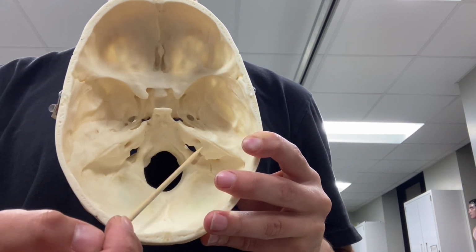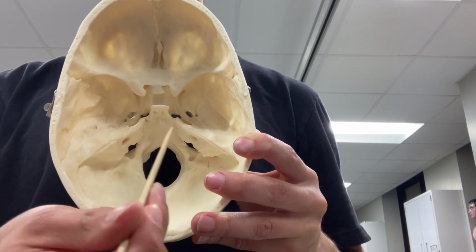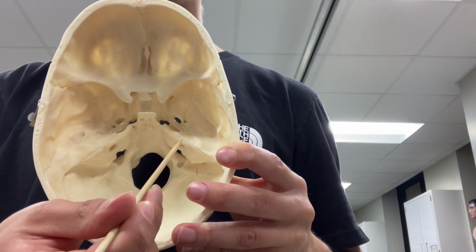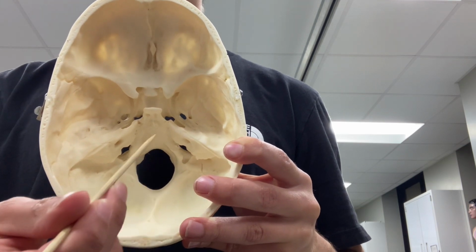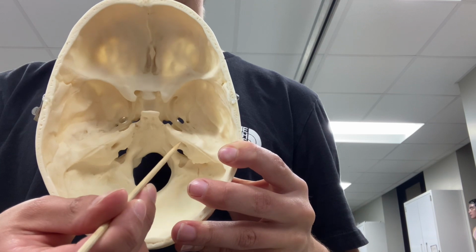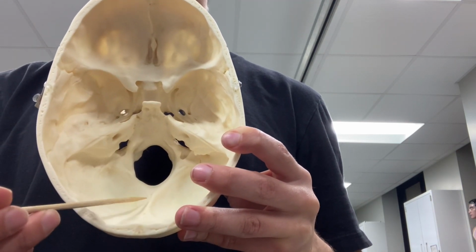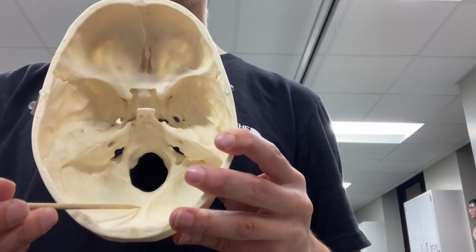So this can help us orient ourselves to the foramina, because it can get confusing, especially with the carotid canal and the internal acoustic meatus. First one we will look at, remember this is the posterior side of the skull.